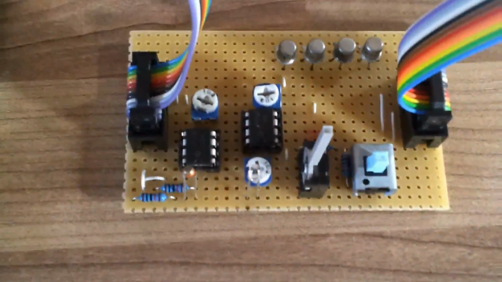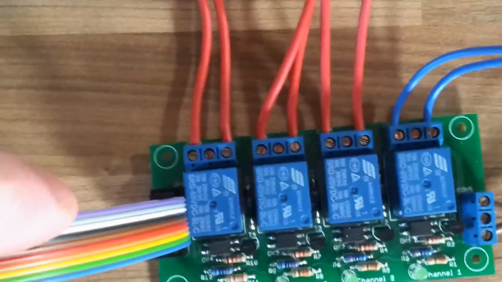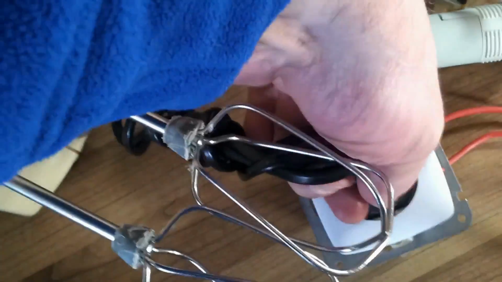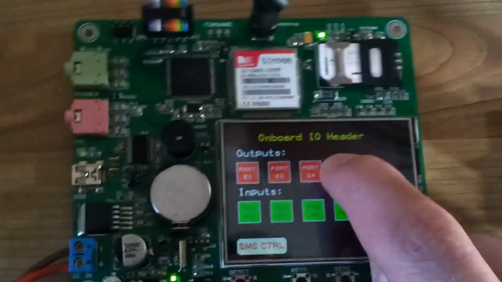I've built this small extension board for this demonstration for the 4 inputs, and on this other board here I have 4 outputs, 2 normal light bulbs and 2 main sockets. So there are 4 relays, 1 for each output, and I can connect anything I want here. I use the light bulbs just to show you the idea. You can make fresh coffee if you want, or turn on the air conditioner. I'll plug this hair dryer and the hand mixer in the main sockets, and here's how to manually control it.